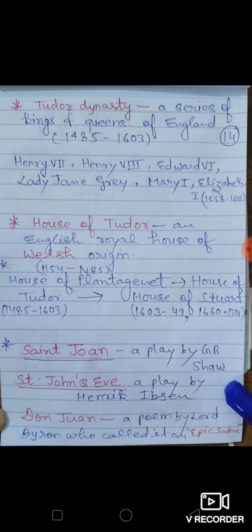Why is the gap there between 1649 and 1660? You know very well. This was the time when Oliver Cromwell took the throne and became the ruler. He declared himself the ruler. So at that time, no monarchy was there, no king was there. Oliver Cromwell ruled from 1649, the time when Charles I was beheaded, and he ruled till 1660, and this was the time when the Restoration took place.